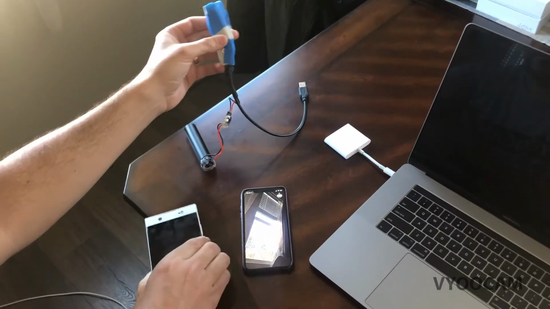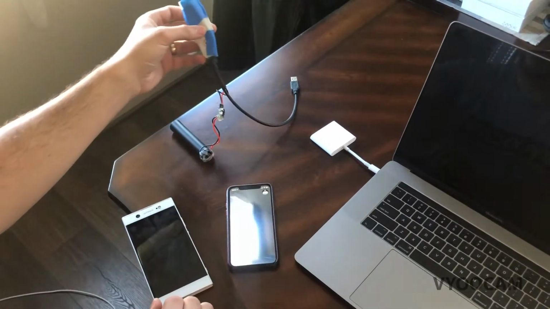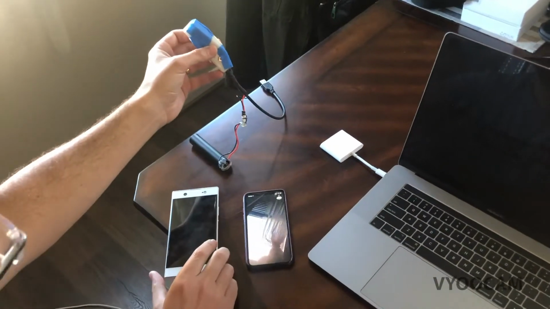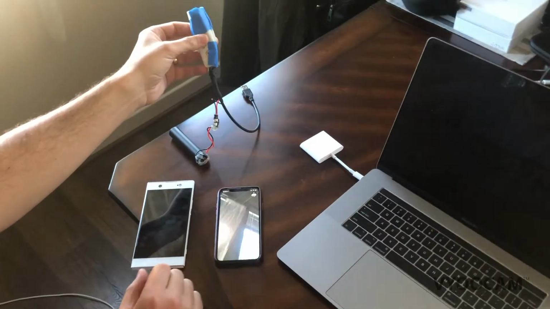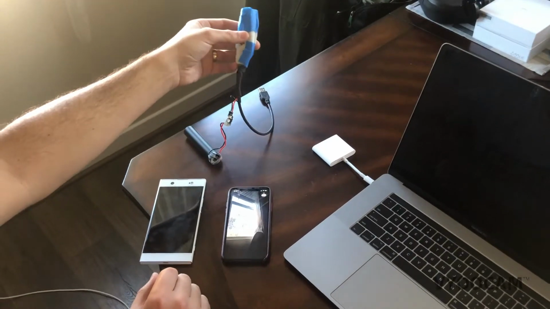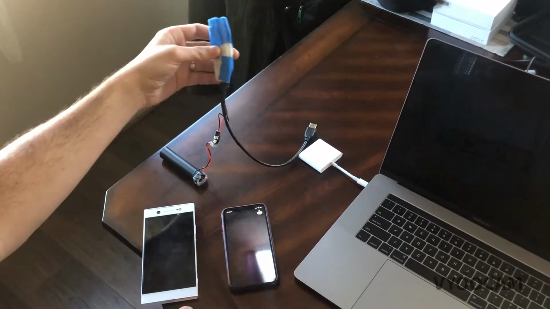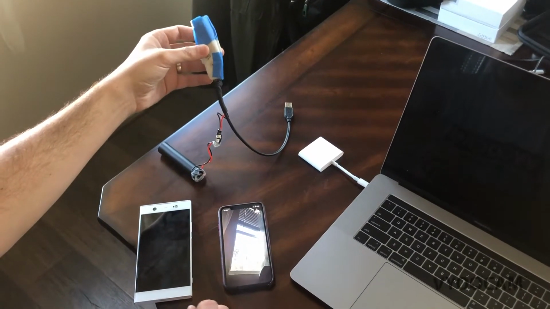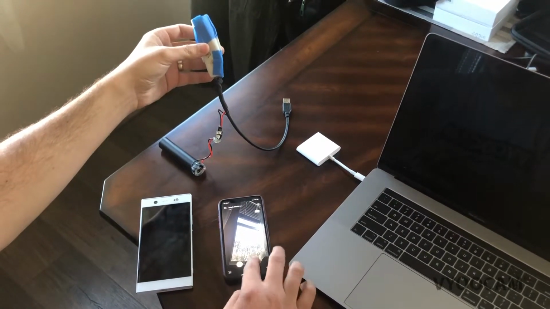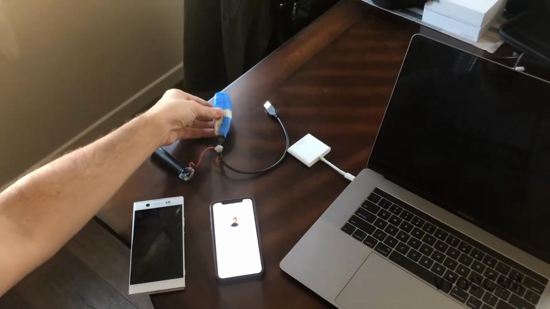Now we're gonna turn off the smartphone so you can see that Vyoocam works as an independent device. And the video that you're seeing on the iPhone is actually coming from the Skype app running on a Vyoocam. In the meantime, the smartphone used to control Vyoocam can be in your pocket.